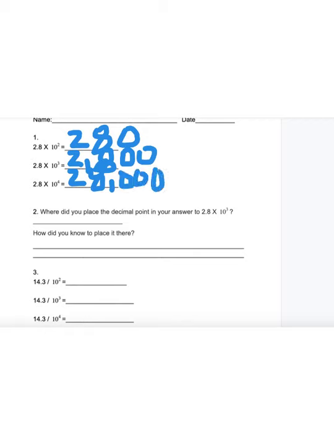Then for number 2, it says, where did you place the decimal point in your answer to 2.8 times 10 to the third? You could say I placed the decimal 3 spaces to the right of where it started. It's kind of hard to do on here because I don't have a lot of room, but you knew that the exponent was 3, so that told you you were going to move it 3 spaces and to the right since it's multiplication.